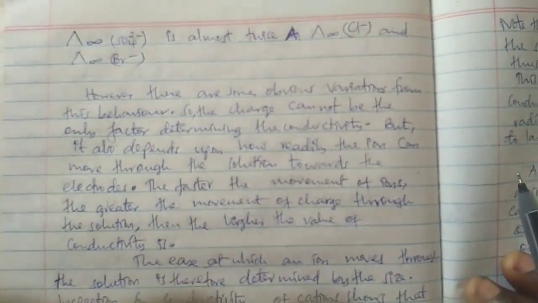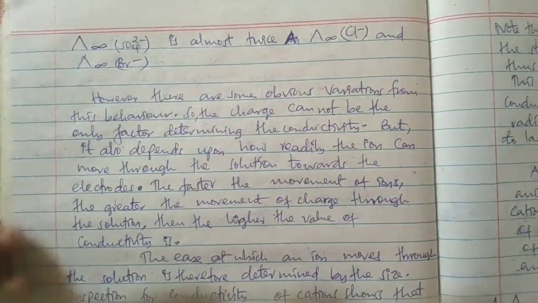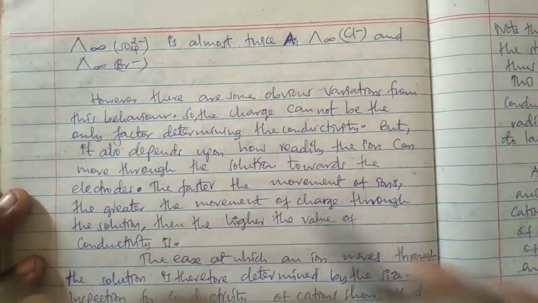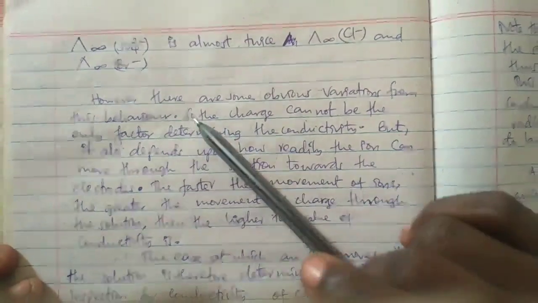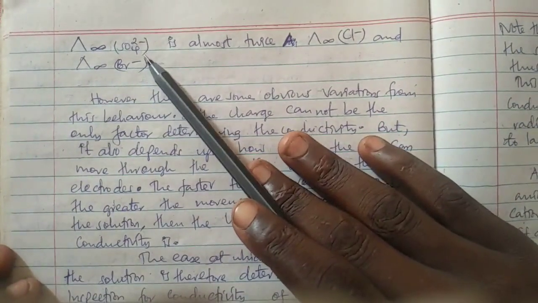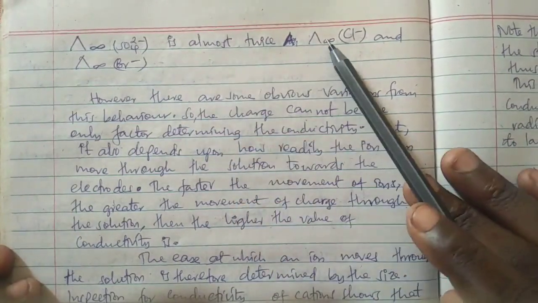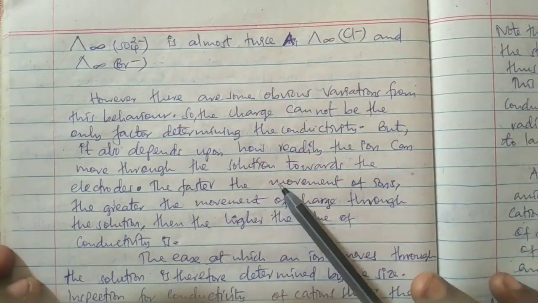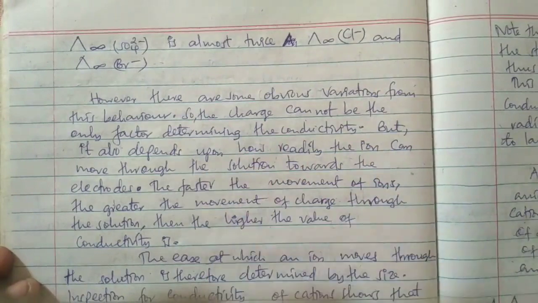Tunazungumza molar conductivity for infinite dilution ya sulfate ions, chloride ions na bromine ions. The molar conductivity of the sulfate ions at infinite dilution imeonekana kuwa ni double. It's almost twice the molar conductivity at infinite dilution of chlorine and bromine. Kwa nini? Charge yao ni -2, yao -1 na yao -1.